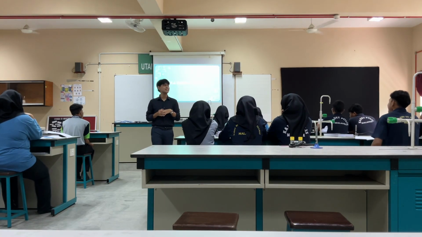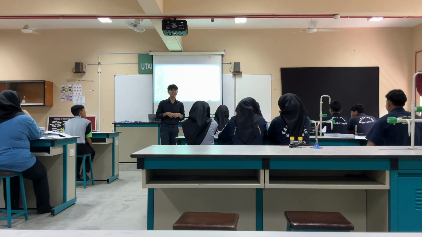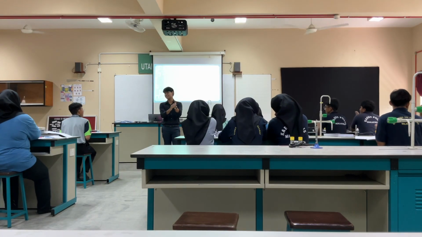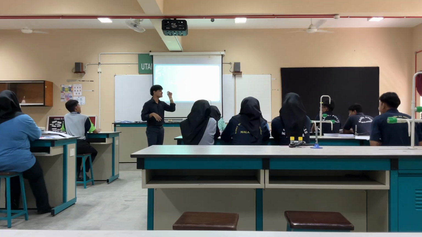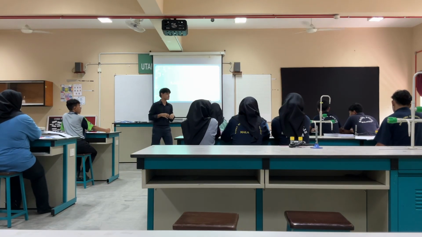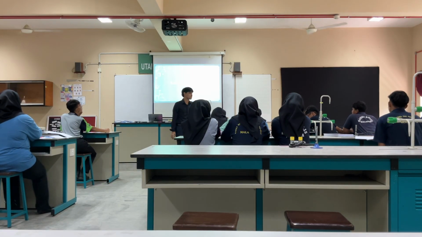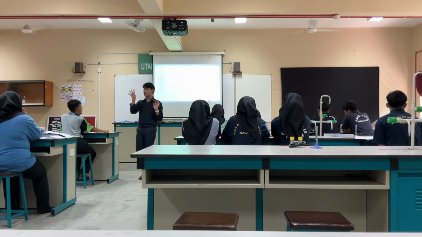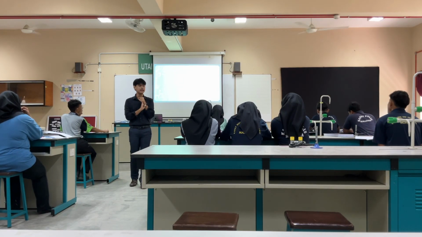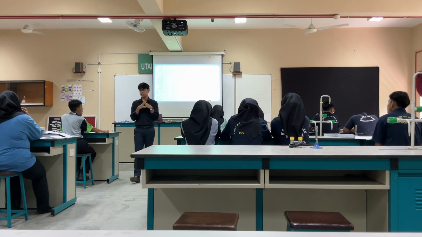Reactor. Okay, good try. How about the last one? Presence of catalyst. So these four factors will impact the collision.